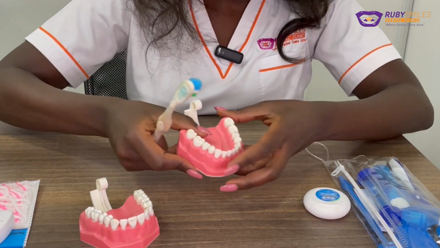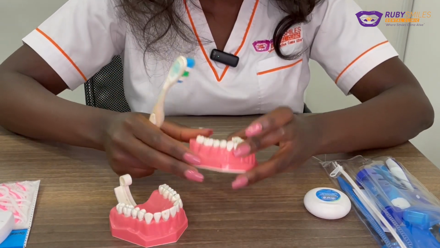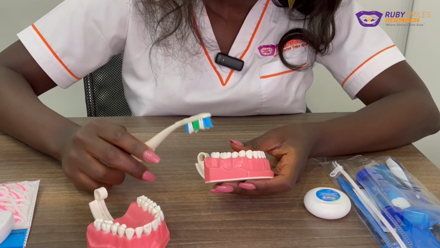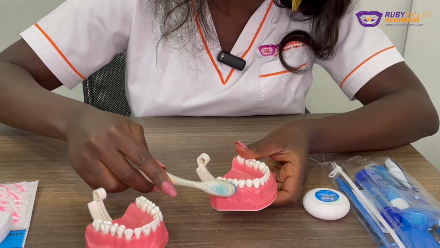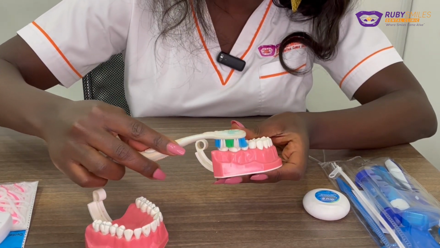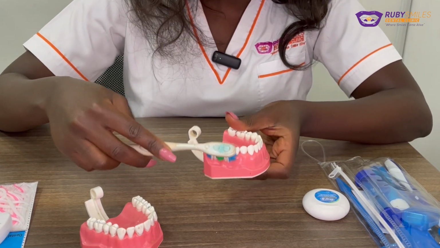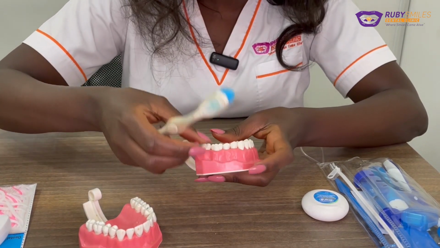So, as you can see, this is my lower model and this is my upper model. You're going to angulate the toothbrush bristles to get into the gum by putting them at a 45 degree angle, not straight. Notice it's not straight, but it's a bit angled. Even when angling, part of the bristles are also touching the tooth surface. So it's both on the gum and the tooth surface.